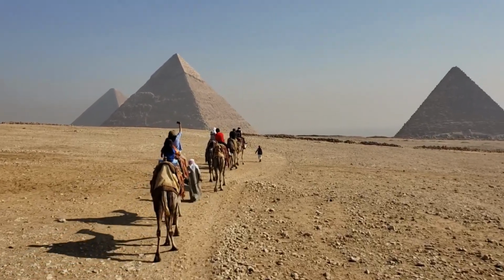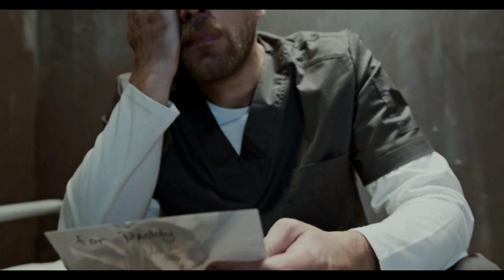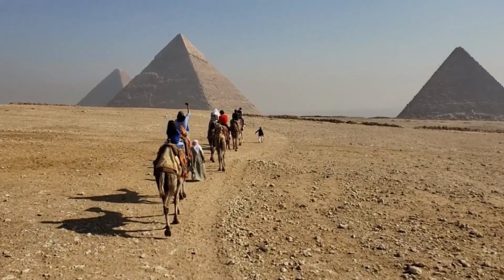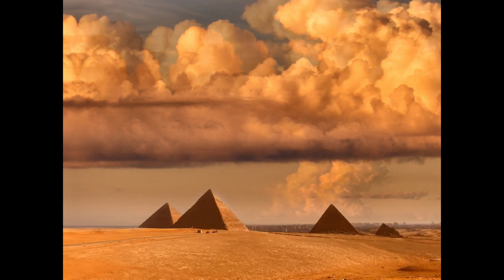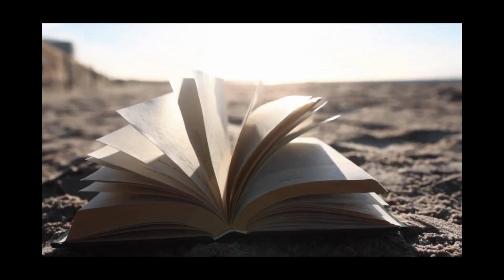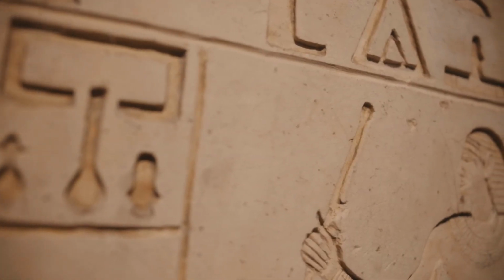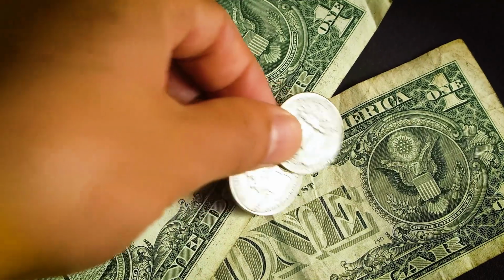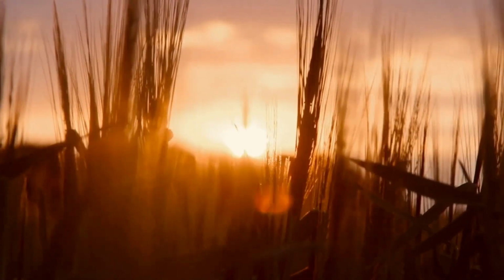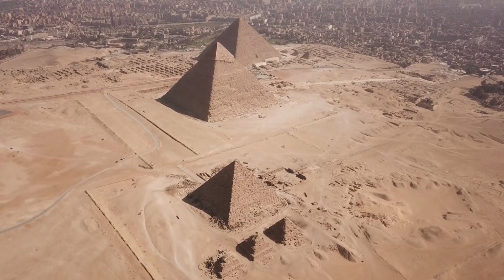Unlike modern perceptions, slavery in ancient Egypt wasn't solely based on race. Individuals could become slaves due to debt, criminal offenses, or as prisoners of war. It's a complex system that we're about to unravel. Slavery wasn't just about labor. It had a profound impact on society and the economy. We'll explore how slaves were employed in various roles, from agricultural work to construction projects, and discuss the consequences on both the enslaved and the society as a whole.